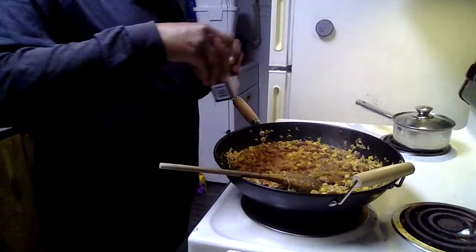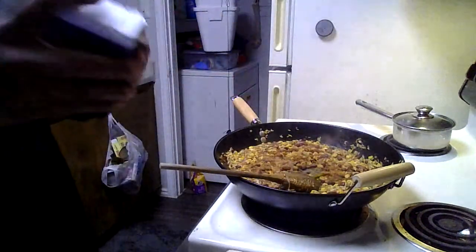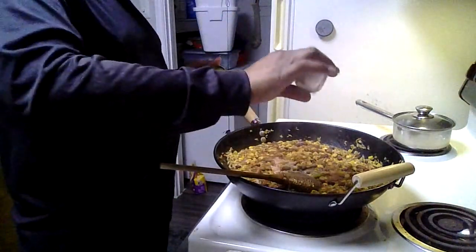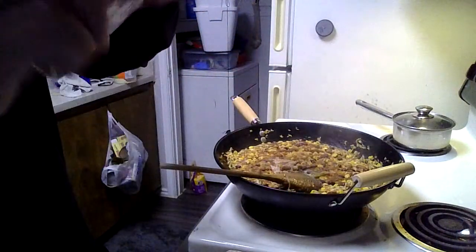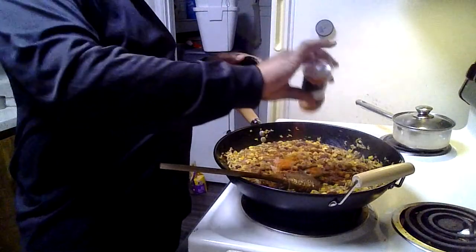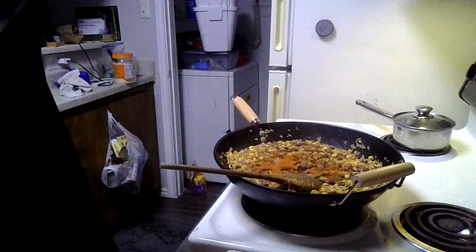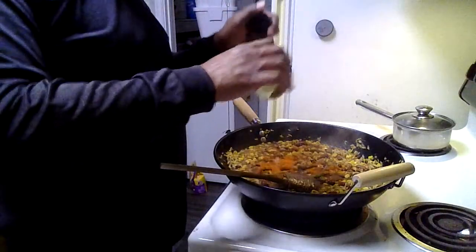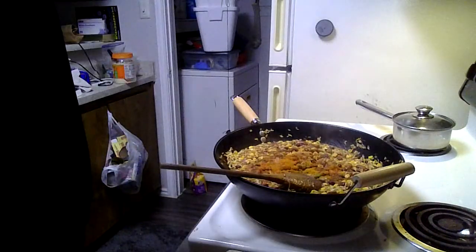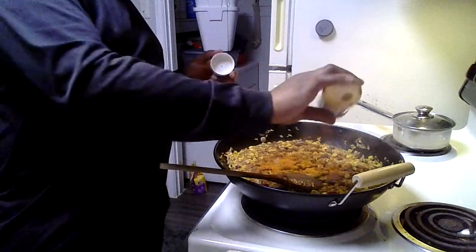Get us black pepper. Himalayan sea salt. Almost out of paprika, but this is. And I like turmeric. I told you I like my food hot. That's cayenne pepper.